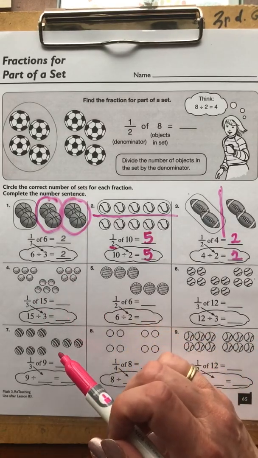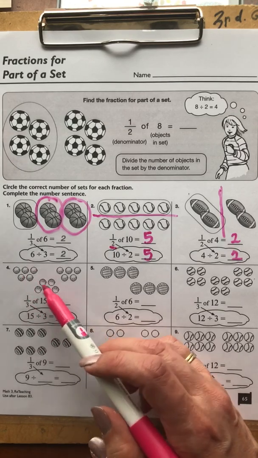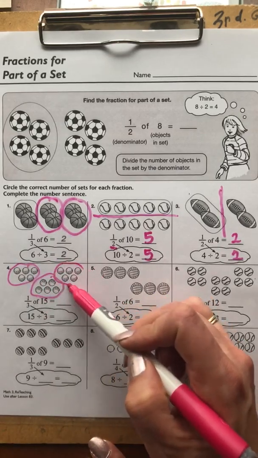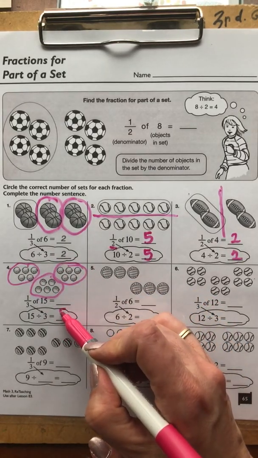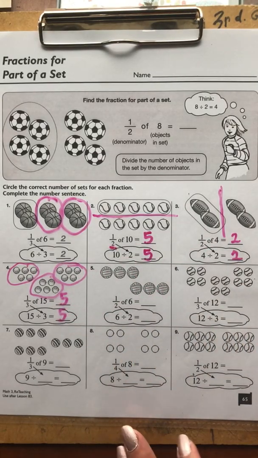I have 15 golf balls. If I divide 15 by 3, if I put them into 3 equal groups, how many are in each group? 15 divided by 3 is 5. So 1/3 of 15 is 5.